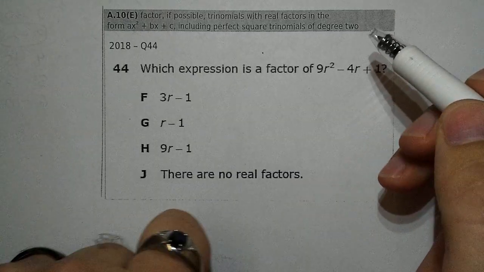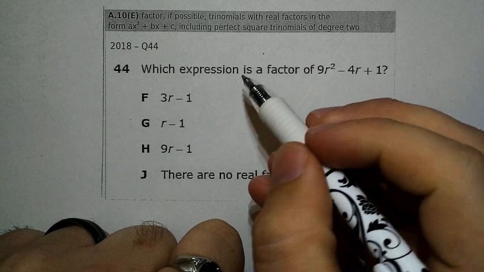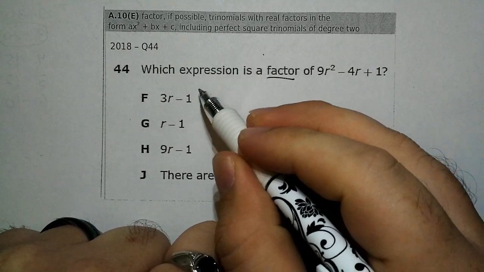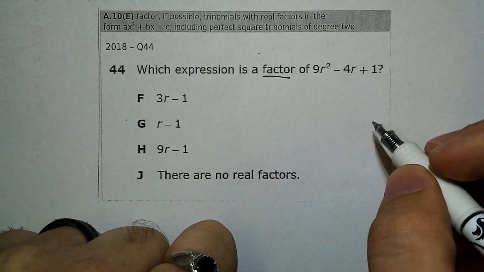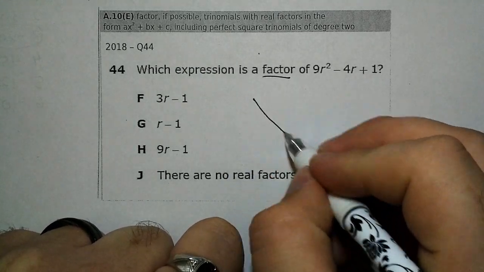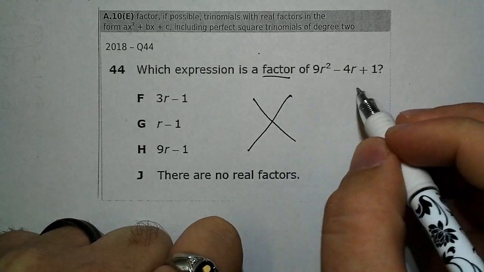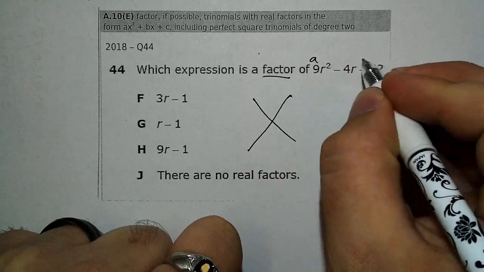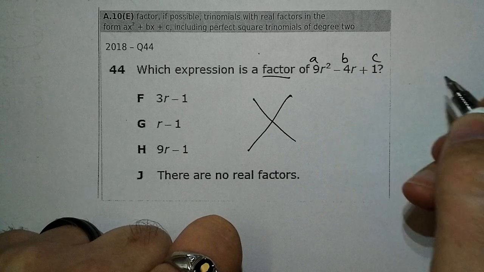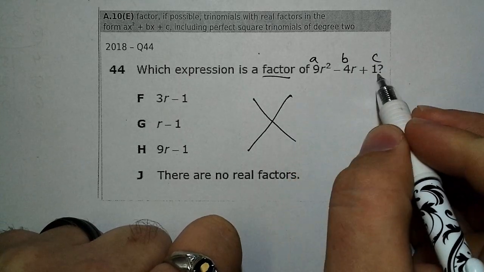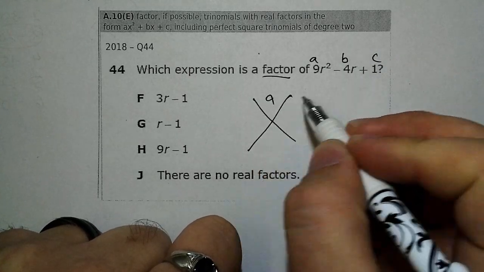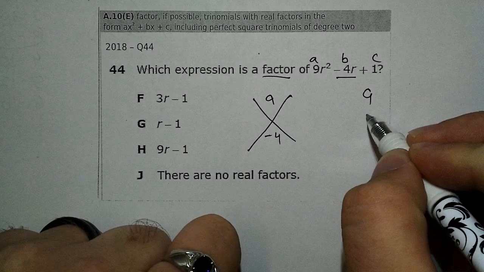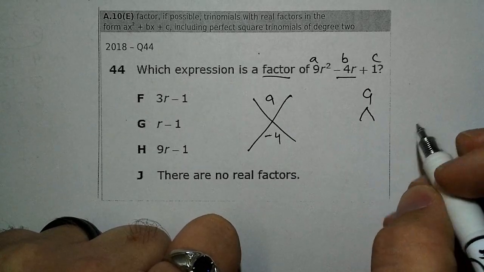On our last question, we have something that says, which expression is a factor of this? So it's already giving us these factors. I'm going to go ahead and use the X method to find the other factor and see which one of these is going to match. So A is 9, B is negative 4, C is 1, A times C on top, 9 times 1 is 9, B on the bottom, negative 4. So I'm going to factor out 9, see what adds up to negative 4.